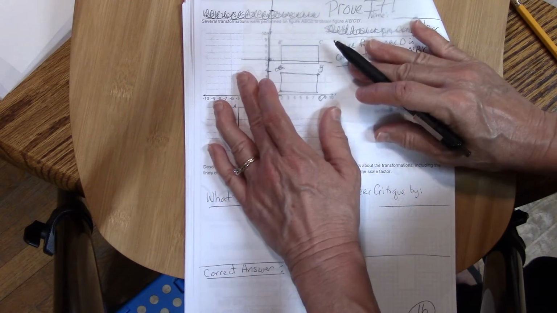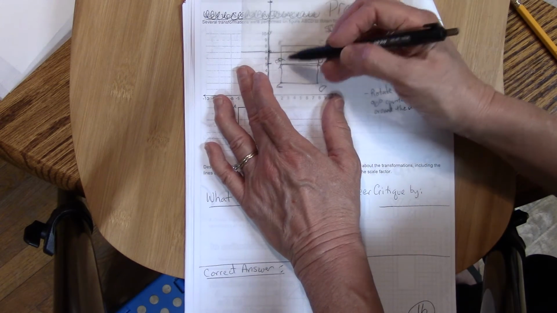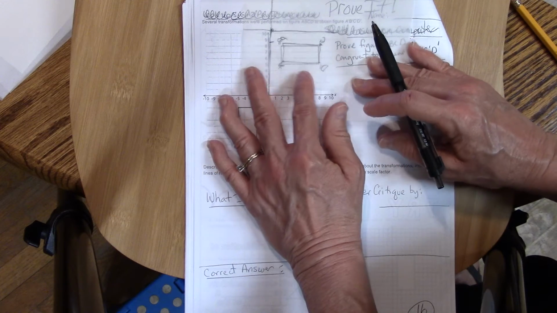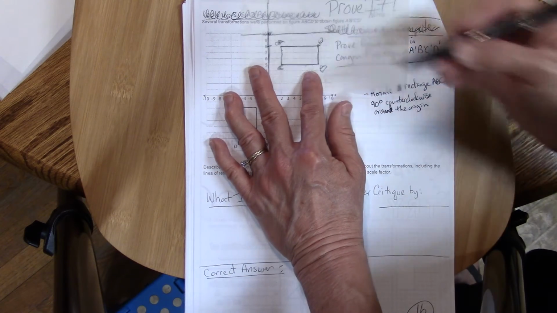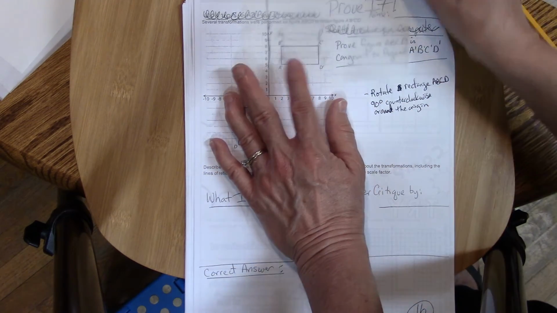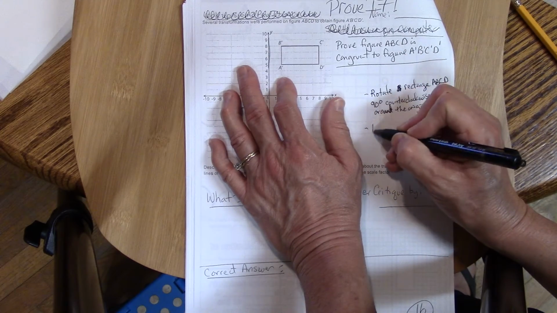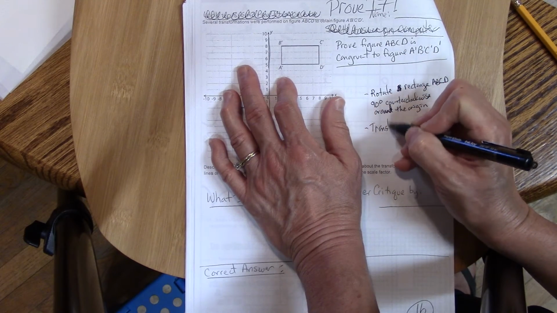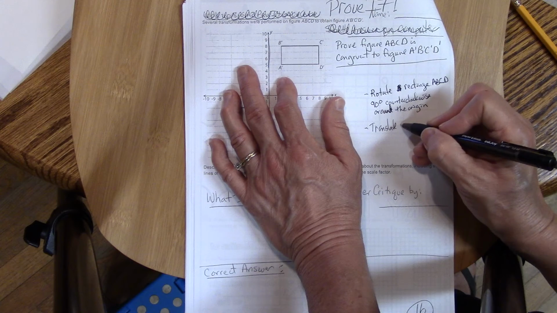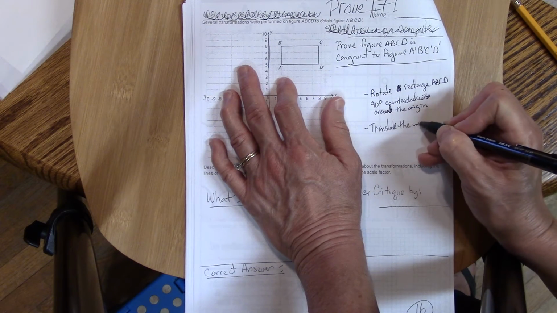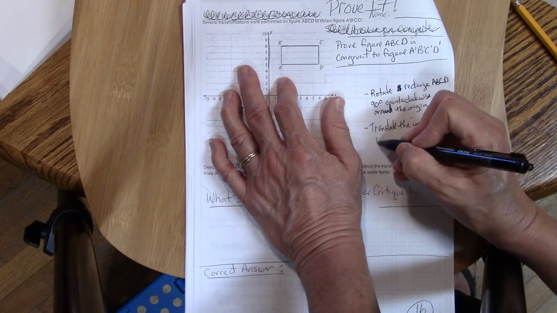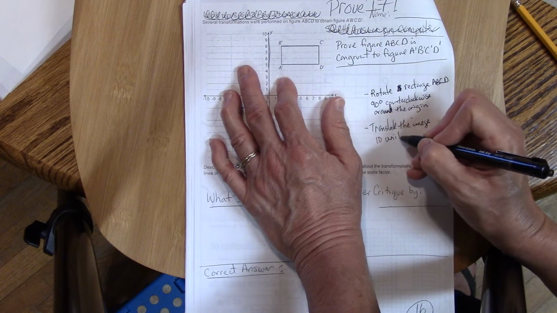Now, why didn't I stop here? Because that puts B on A, doesn't it? I need to make sure B is on B prime. Okay, so all I've done now is I've translated it. Translate the image, because I'd created an image. Translate the image 10 units up.